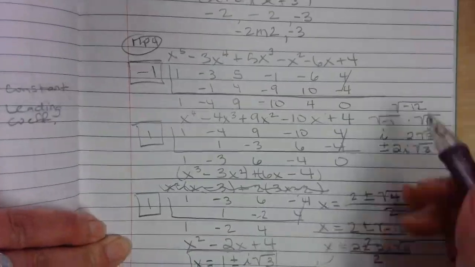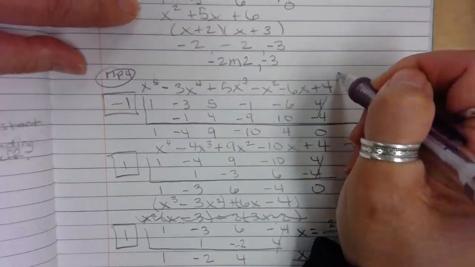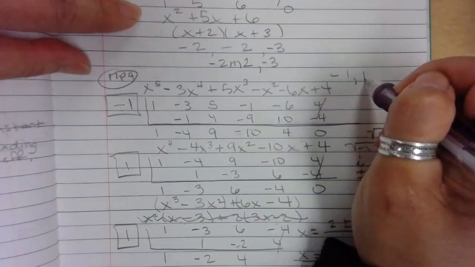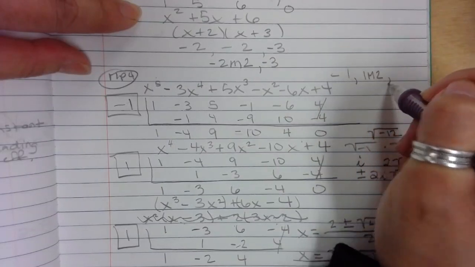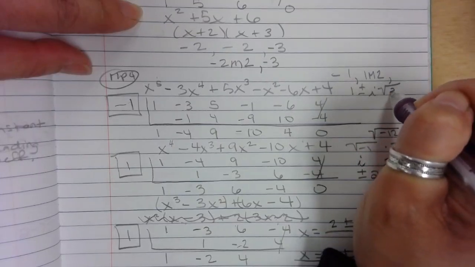So how would I write that as an answer? I would go, let's do it up here. Negative 1, 1, 2, and then 1 plus or minus i rad 3.